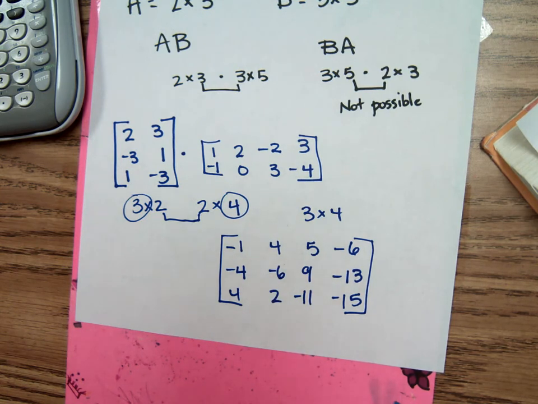Okay. So we're going to do some really crazy stuff with these, but not today. Today you're going to practice putting them in your calculator. Everything that you're doing today is on your calculator.